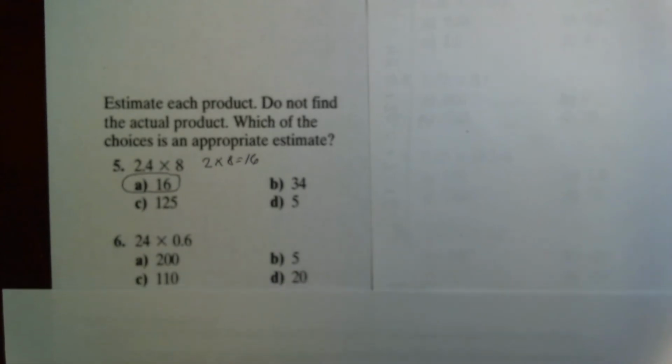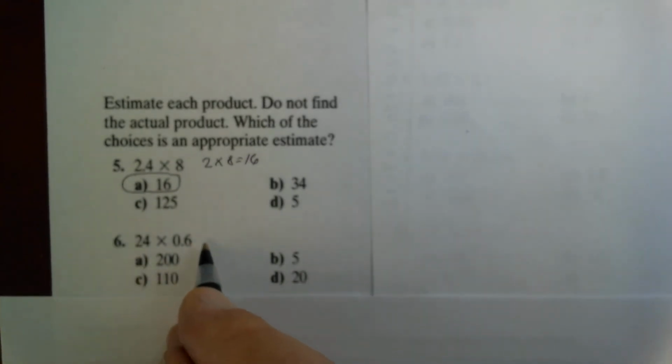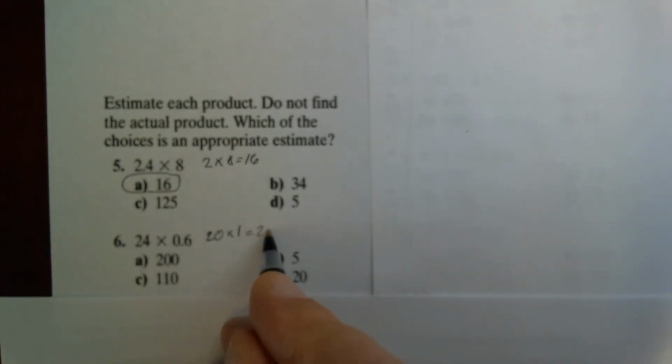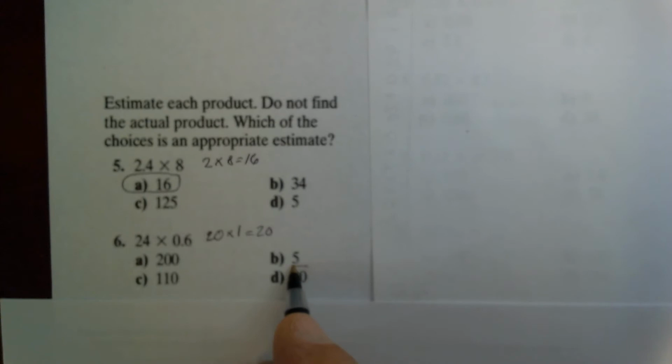Number 6, we round 24 to 20, and we round 0.6 to 1, round up, and that's equal to 20. Again, these are estimates, so choice D is the correct choice.